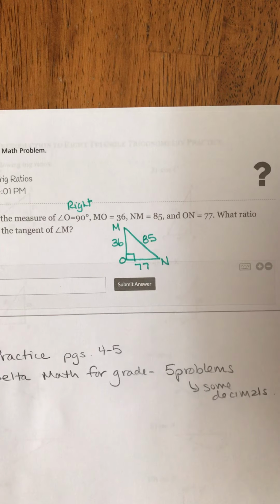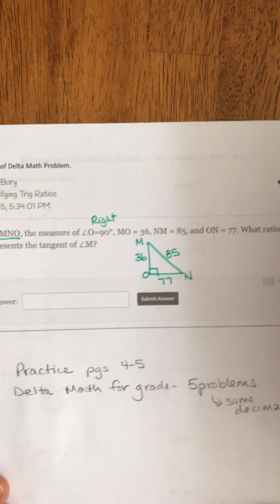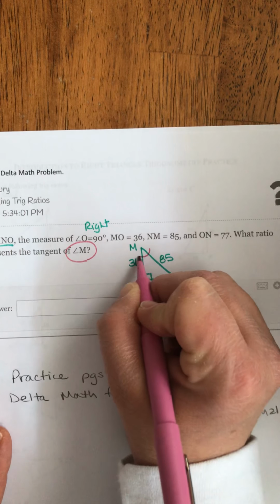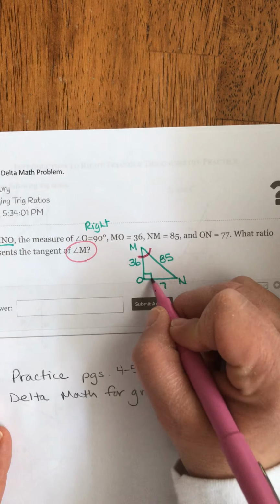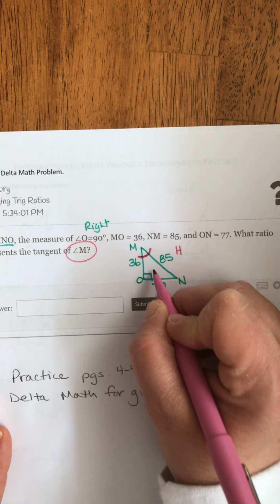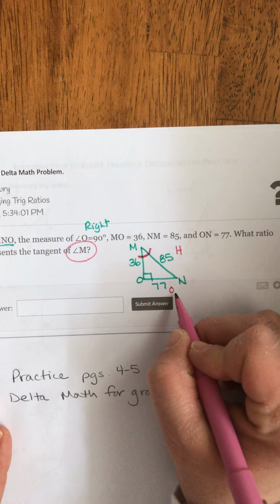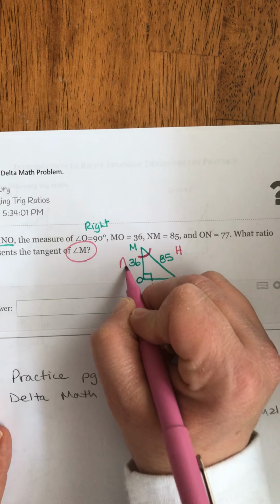All right, now what ratio represents the tangent of angle M? So angle M is my reference angle. That's where I look from. So across from the right angle is the hypotenuse. Opposite my reference angle, which is M, is my O side, my opposite side. And next to my reference angle and the right angle is my adjacent side.